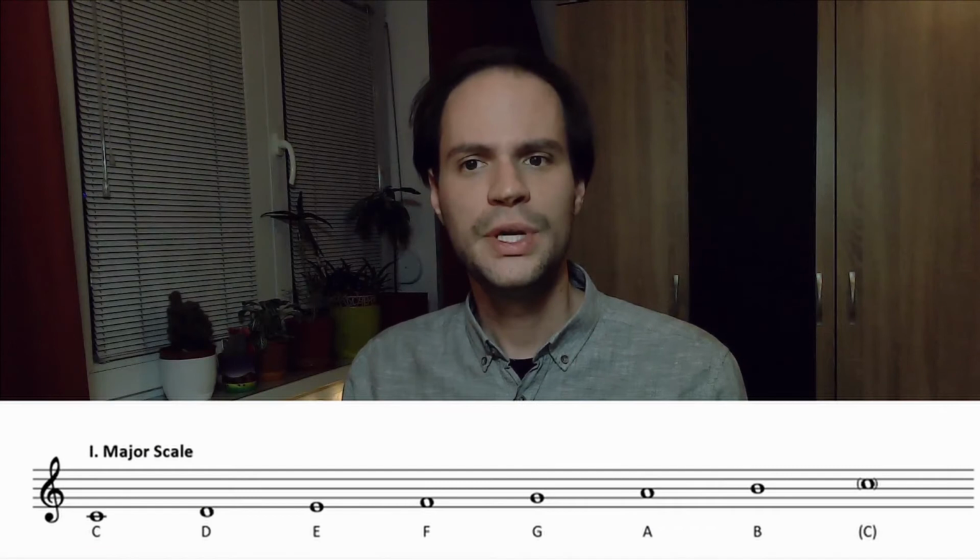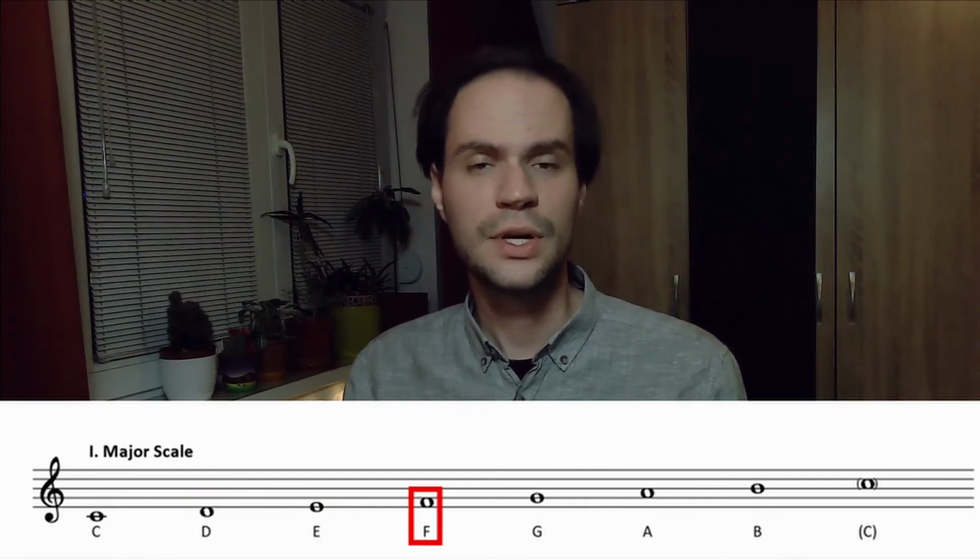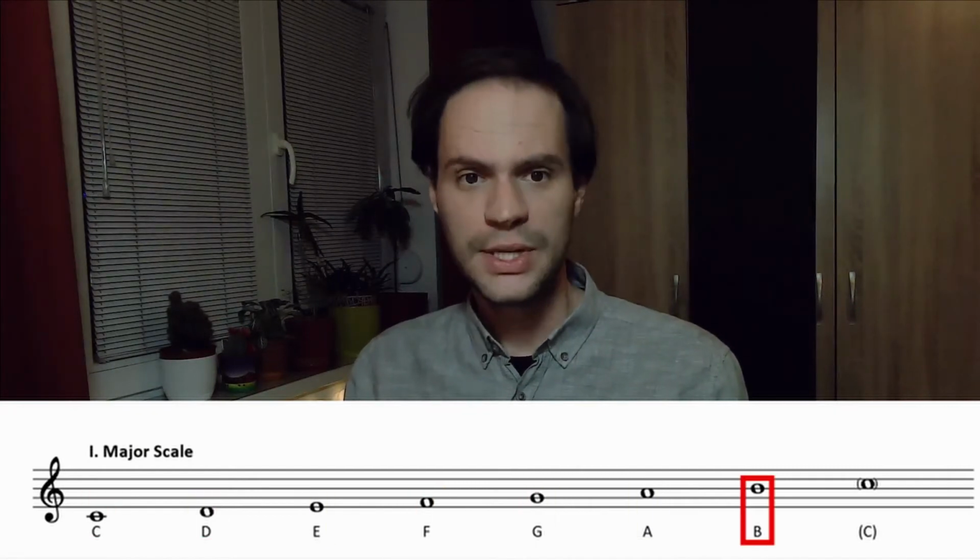Why C? Well, this is because the tone C is our root, or actually the tone that we consider our home base. The C major scale consists of 7 unique tones, or scale degrees as they're also called. And only 7 because when you count further, the sequence simply repeats itself.